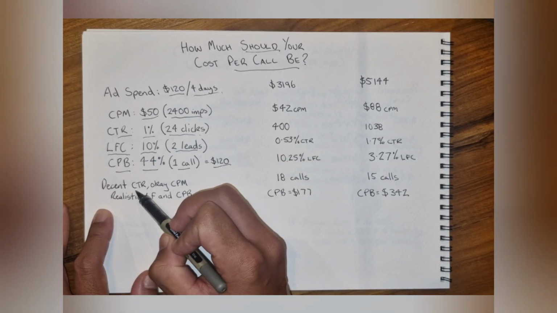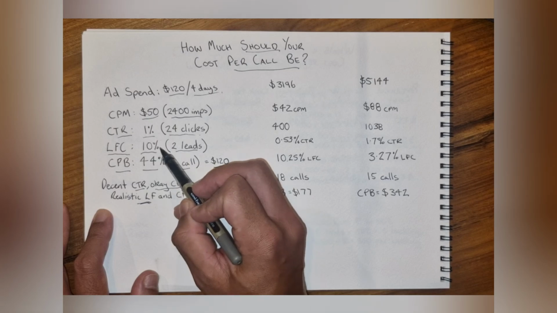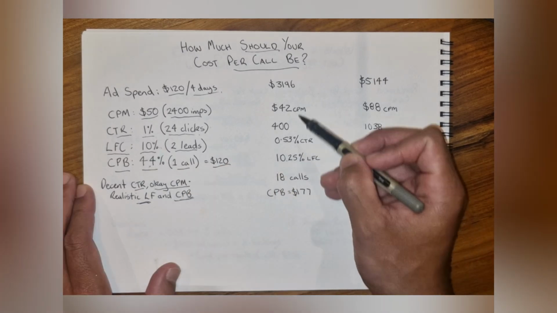Now, it's a decent click-through rate. It's an okay CPM. That would be something I would work on. And it is a realistic conversion rate of the lead form and also booking rate. Now let me give you a real world example.